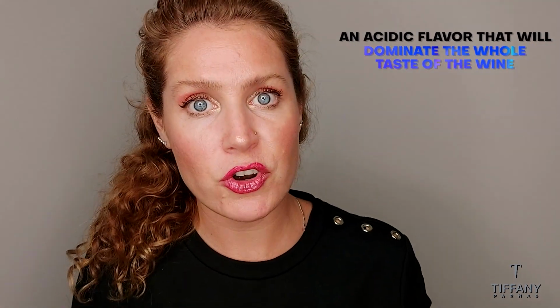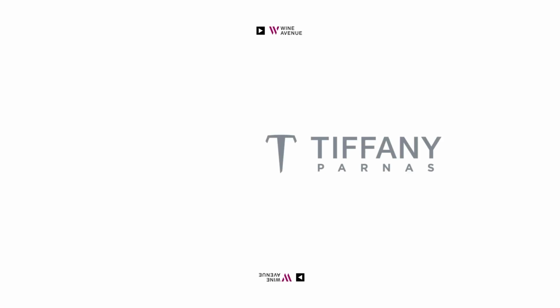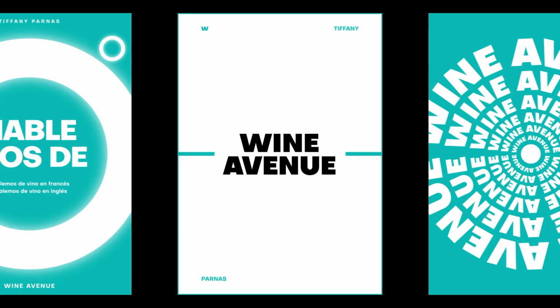So you might know that a wine that's out of balance will have characteristics that overpower other flavors in the wine. For example, an acidic flavor that will dominate the whole taste of the wine.